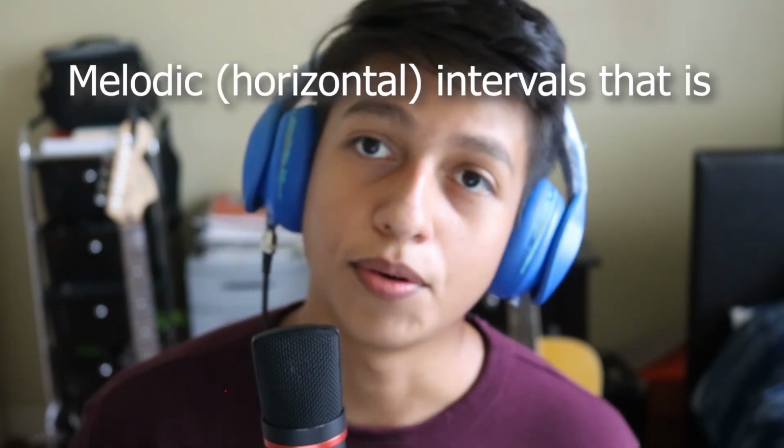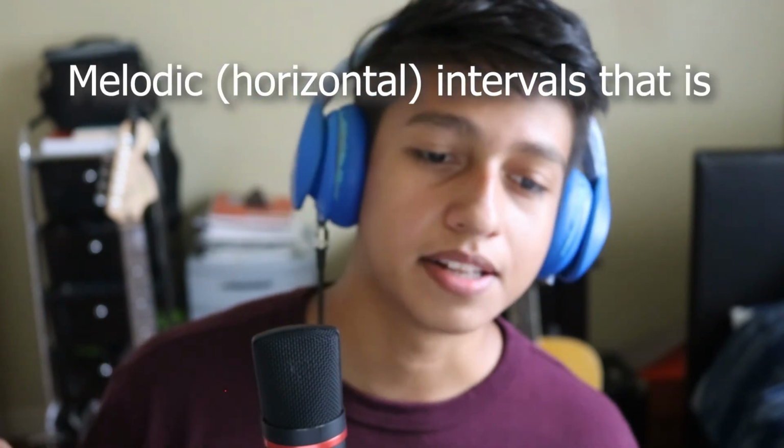We can get more specific though. Now, keeping common tones between two chords won't always be possible, especially if the chord root relationship is a tone or a semitone. So in those scenarios, the name of the game becomes avoid intervals larger than a fourth. Why specifically a fourth? And the reason for this is that the fourth is the largest of the small intervals.